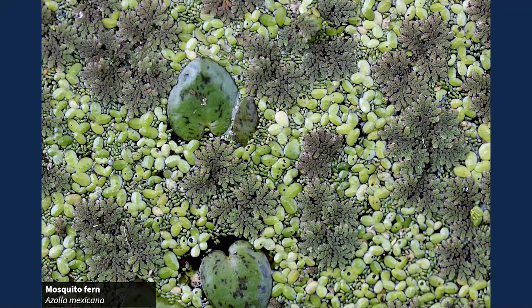The tiny little ones in between are watermeal. And the rest of it, those sagey, dark gray green plants, are tiny floating mosquito ferns that occur in stagnant waters throughout parts of Southern Illinois. Really an interesting plant. Sometimes you can find areas where it's 100% covered in this tiny mosquito fern.